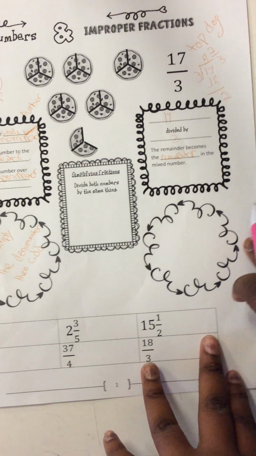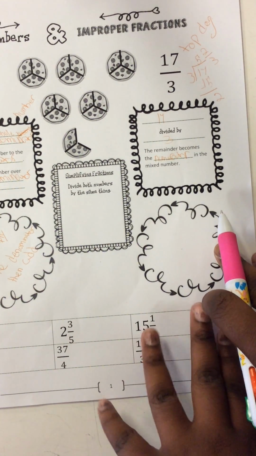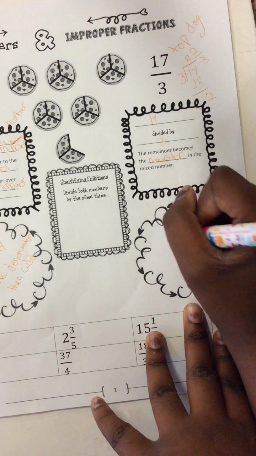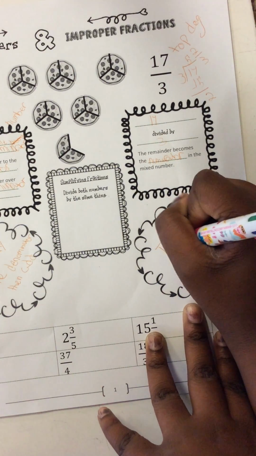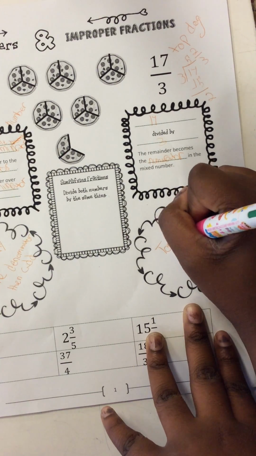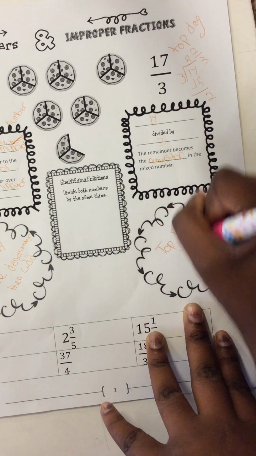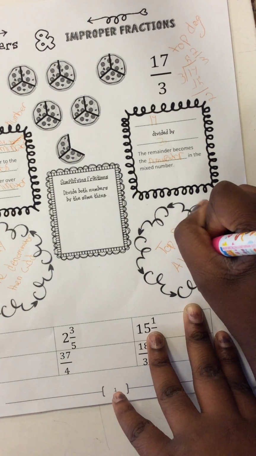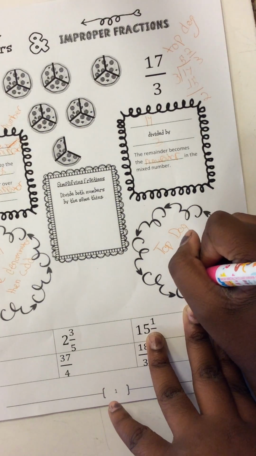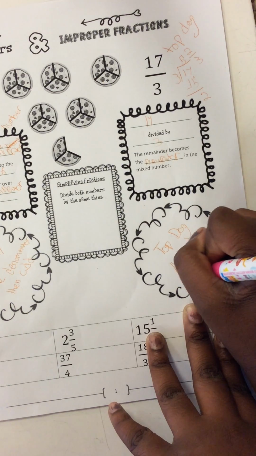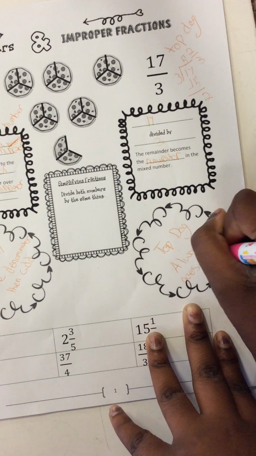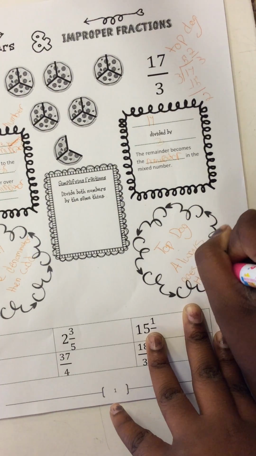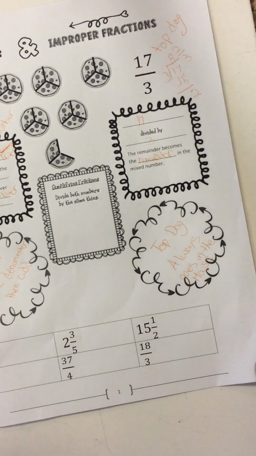Now, over here, so you always remember, up here, like it says top dog always goes in the house. Okay.